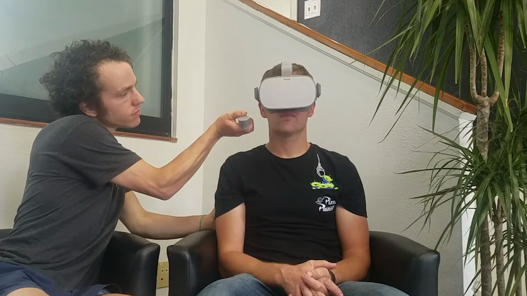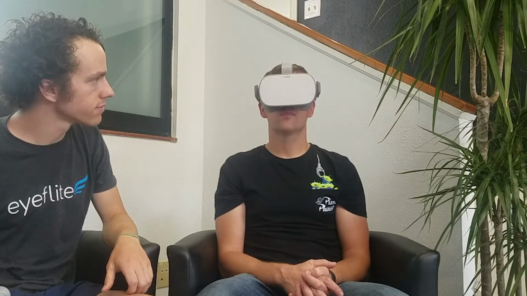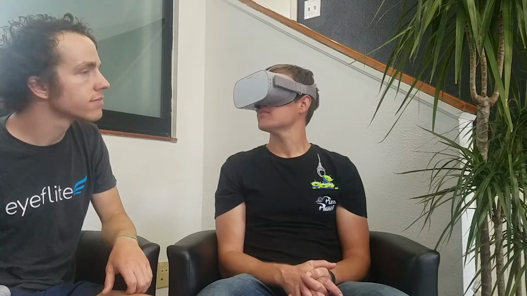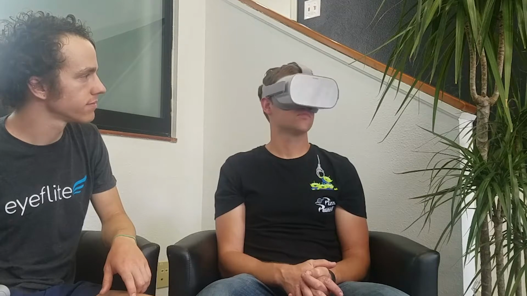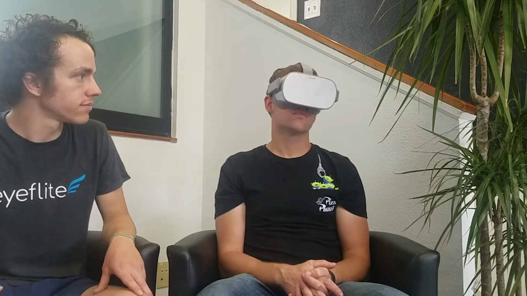Align the controller with the headset and hold down the Oculus button for about 2 seconds. This wakes up the headset and centers the display. Now the headset is in hands-free mode and you should put the controller aside. While using Eyeflite Ava, everything is controlled with head movement. The handheld controller should not be used.